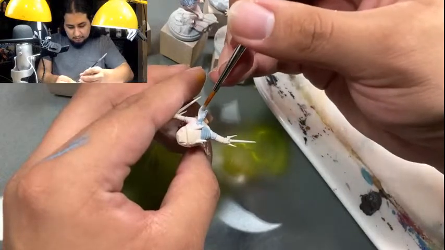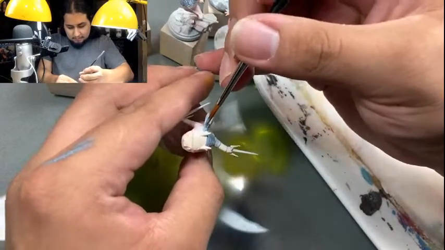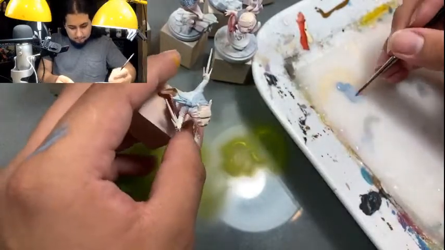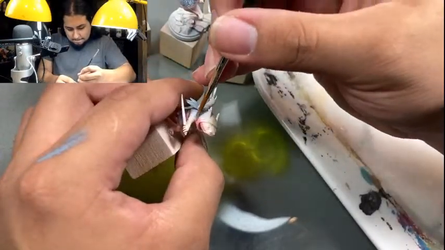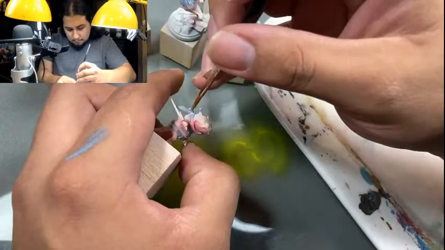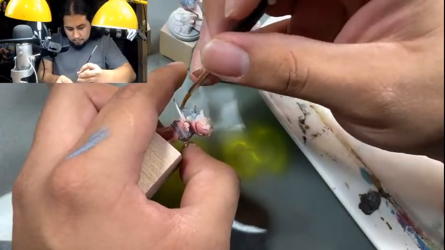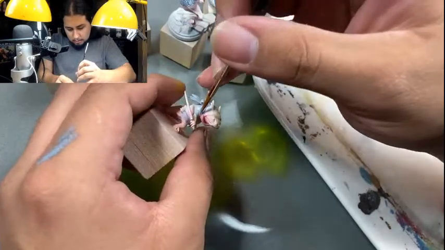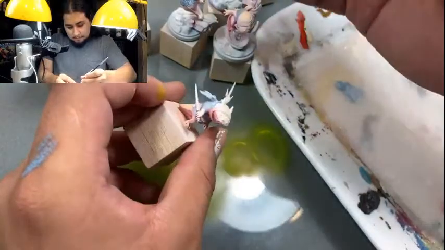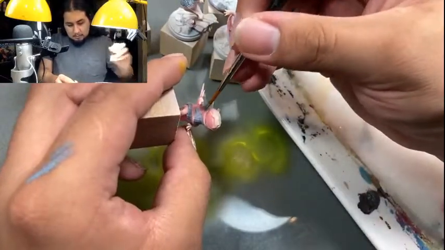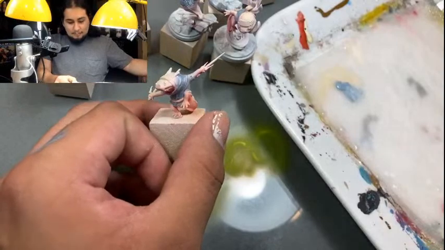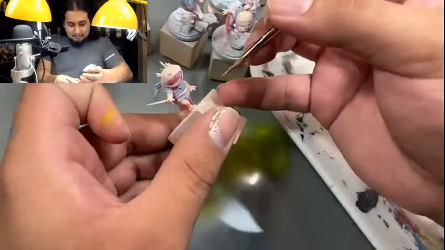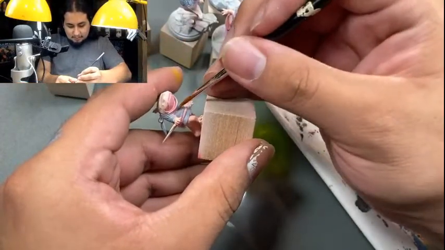You kind of gotta take what the model gives you. This is really fun, actually, because I'm very used to painting 40K models, and so blood splatter to these guys. Maybe, but probably not.